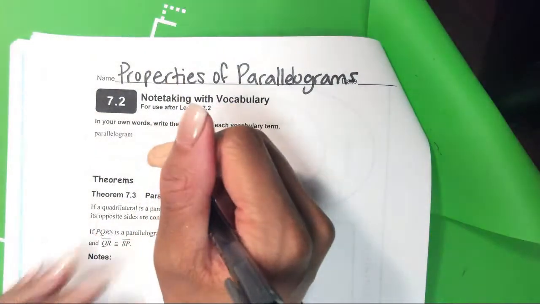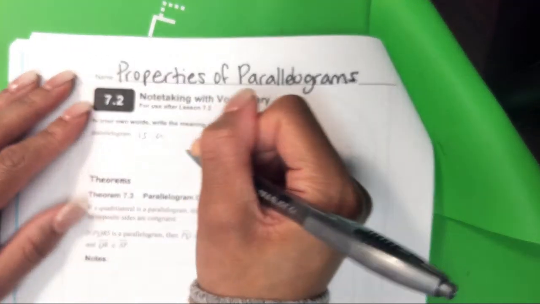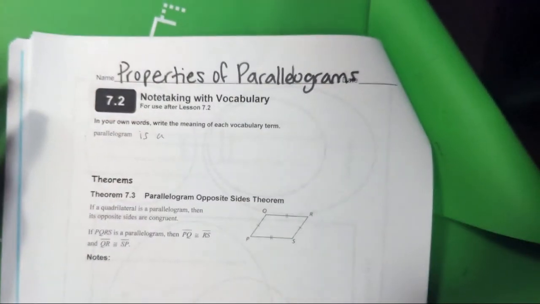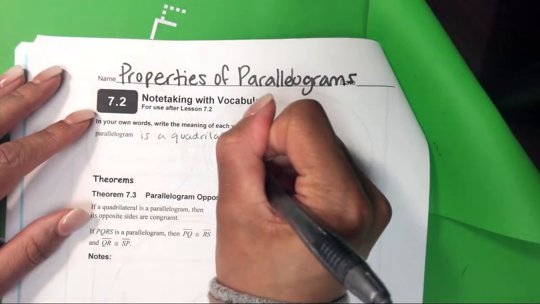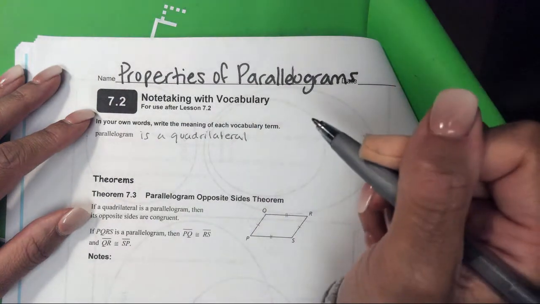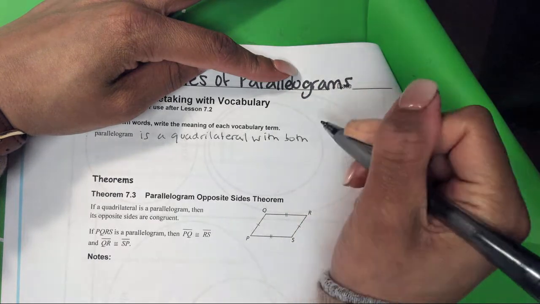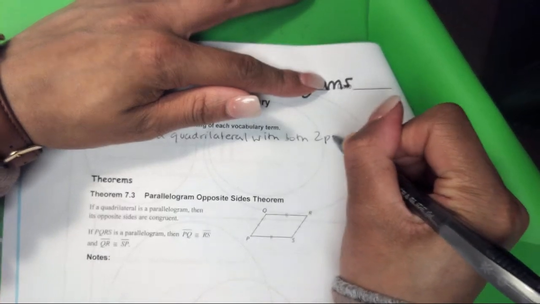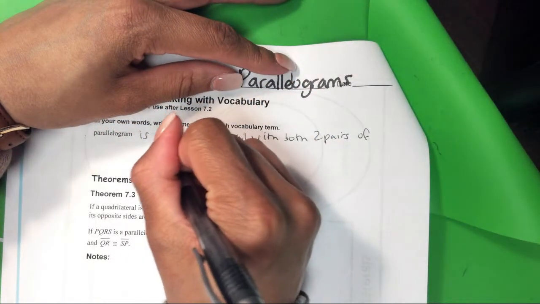So let's go off with our definition of a parallelogram. It is a four-sided figure, and another name for a four-sided figure is that it is a quadrilateral. So it is a quadrilateral with both two pairs of parallel lines that are opposite of each other.